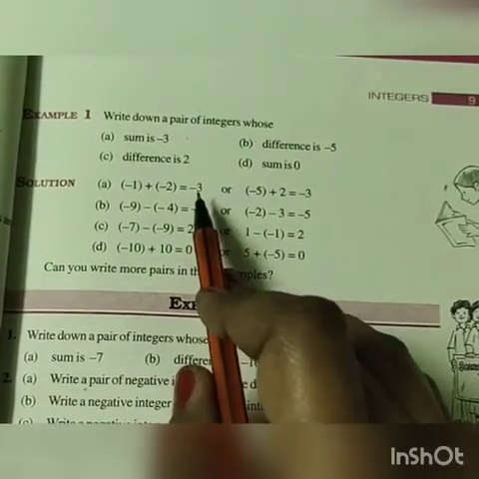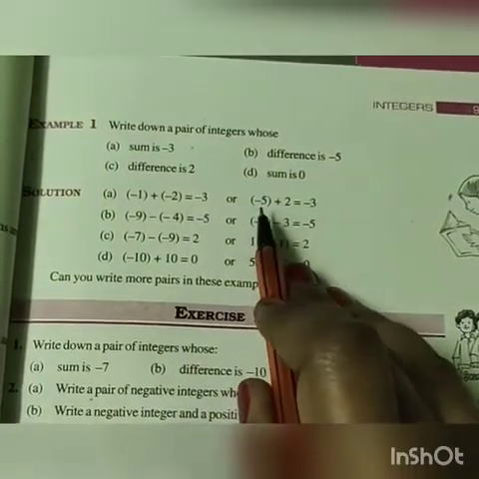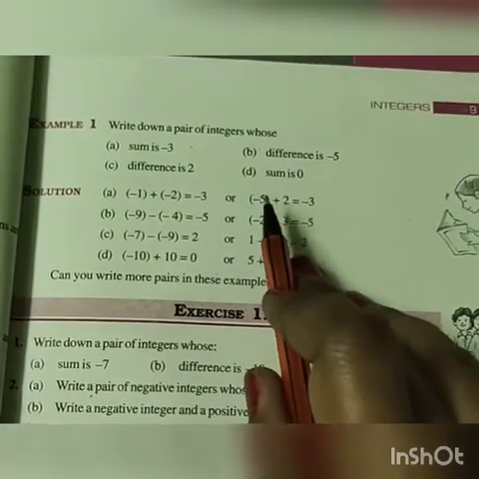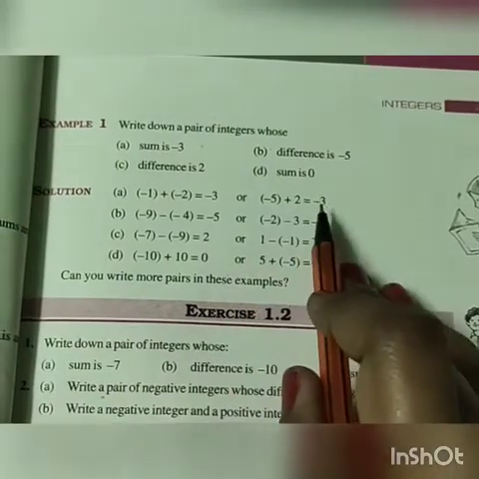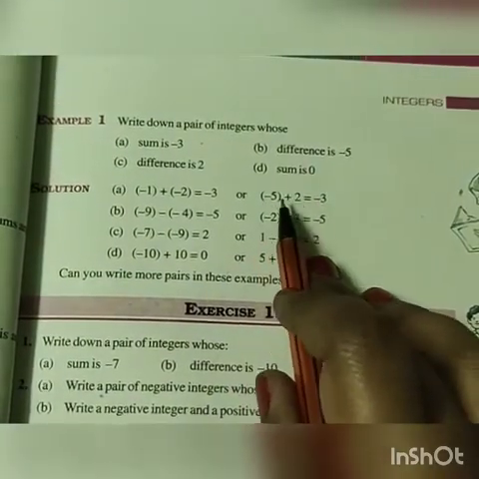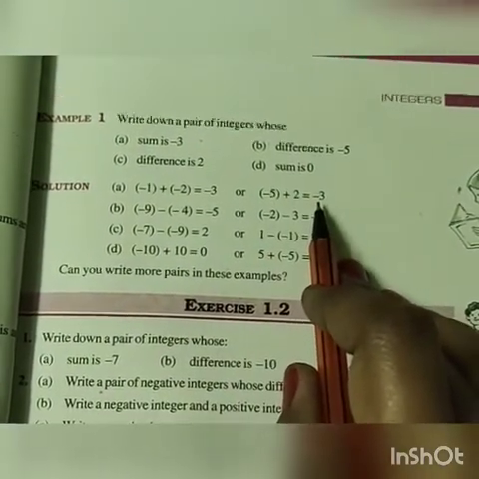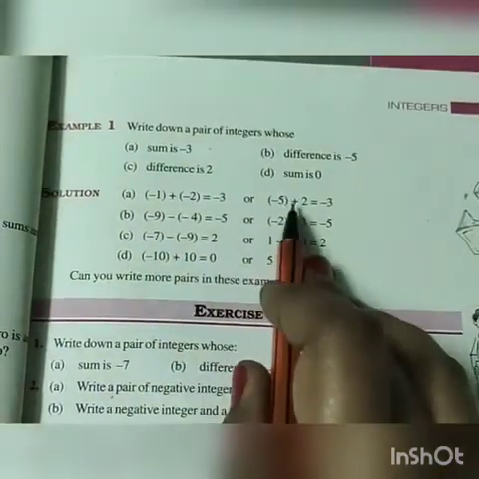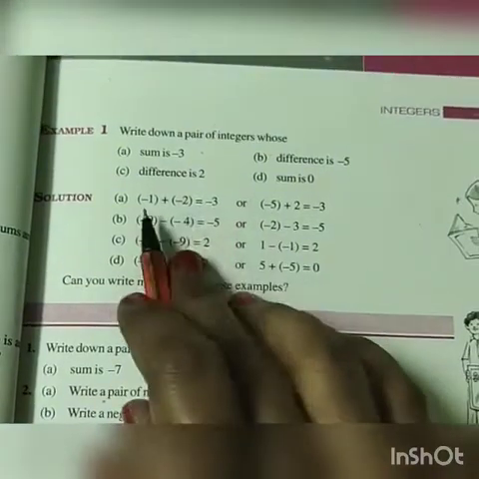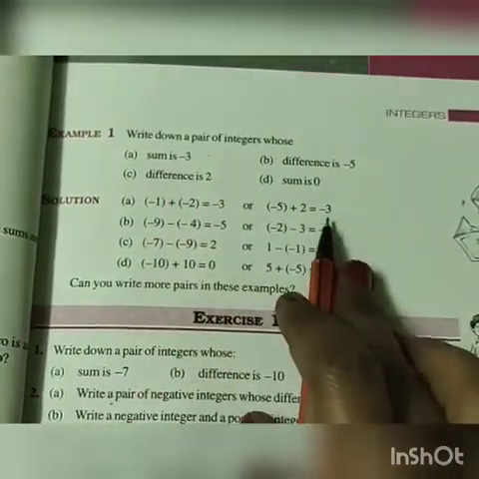This is one type. Other type, minus 5 plus 2: the greater number is minus here, so we put the minus symbol here and we subtract these two, and the answer is minus 3. Whatever you do, the sum should be minus 3.